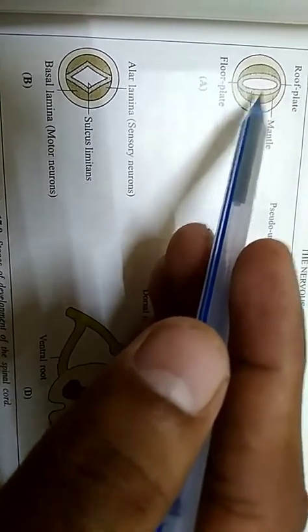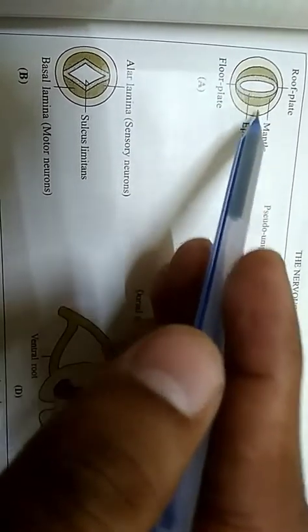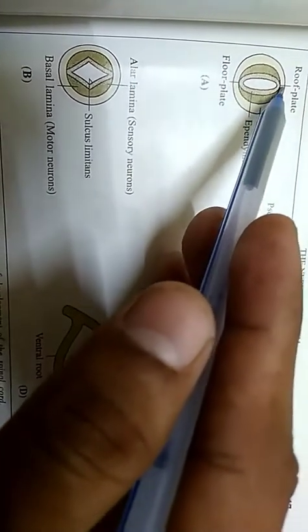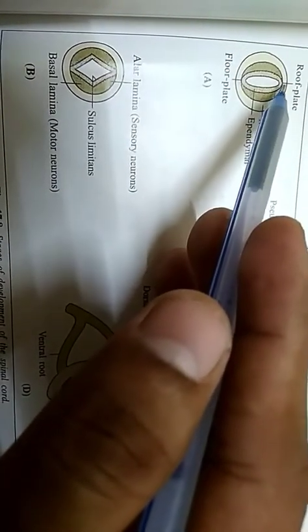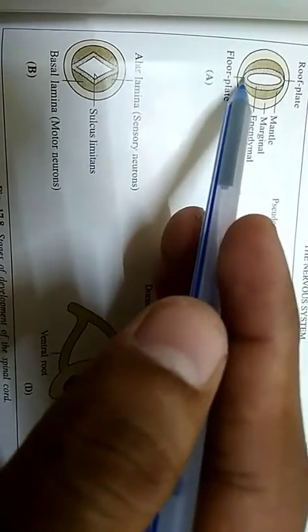Now, the cells of marginal zone in the lateral wall of neural tube proliferate rapidly, whereas roof and floor remain thin and they respectively form roof plate and the floor plate.